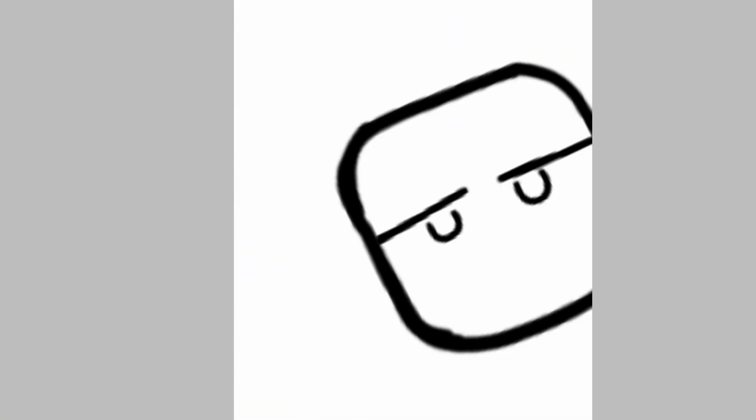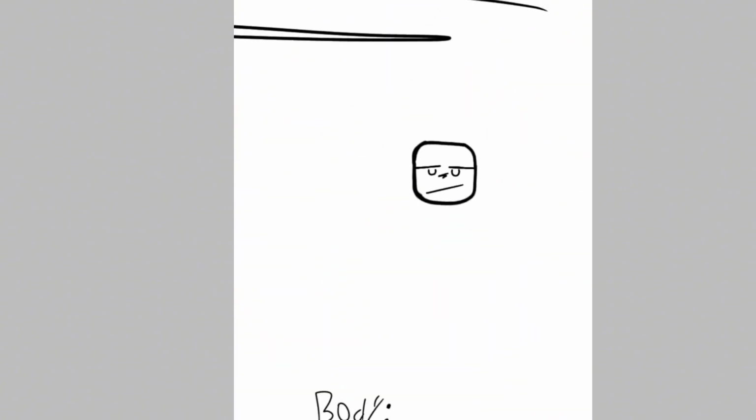You can add expressions to this head. That doesn't look good. Hold on. I recommend using a smaller brush to make the eyes. You could use a bigger brush too, but smaller is recommended. He's a little upset that I haven't drawn his full body, but we're gonna make him happy, okay?